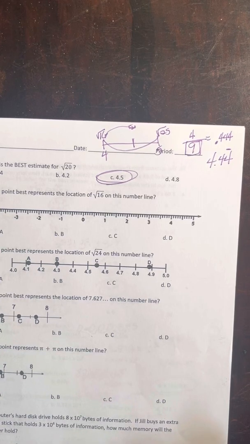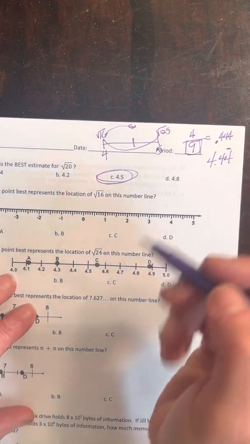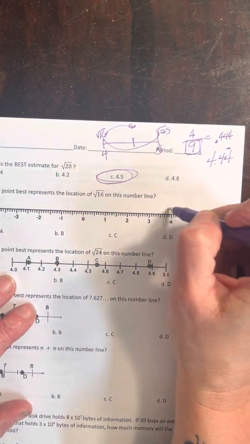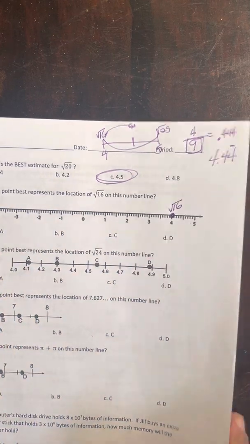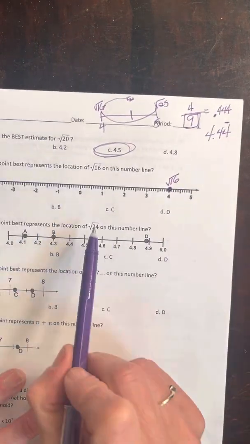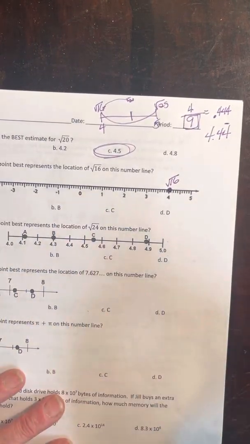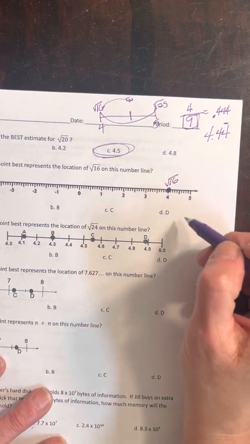Which point best represents the location of the square root of -16? Well, we know that the square root of -16 goes right here at 4. I don't know what those are doing. Square root of 24. Well, we know that the square root of 24.